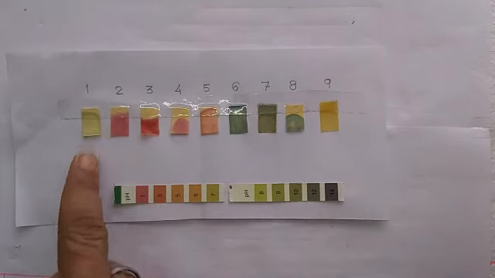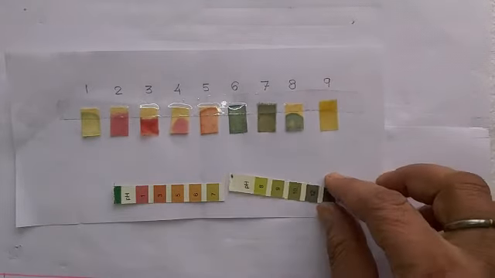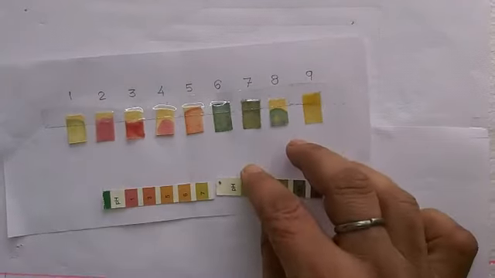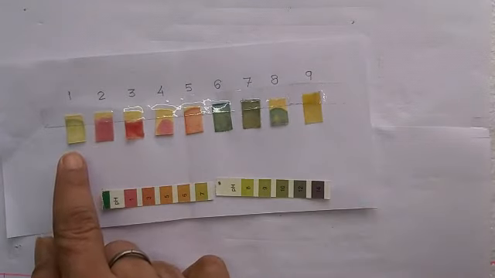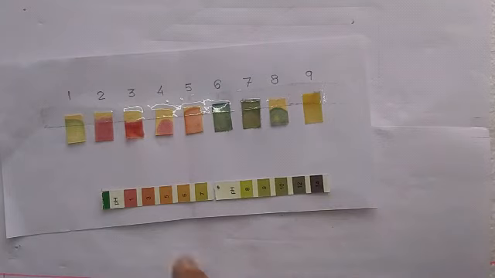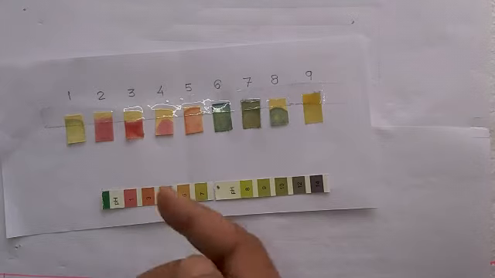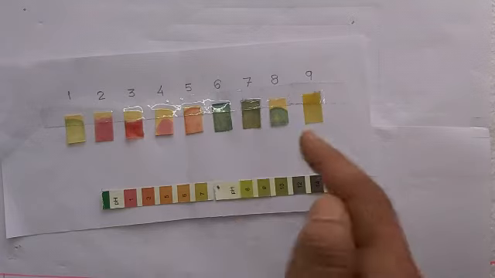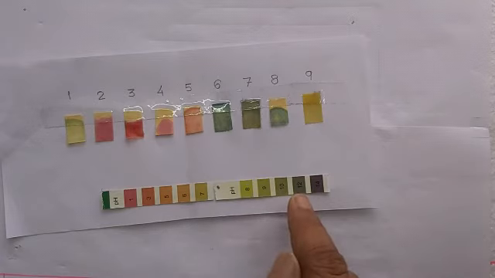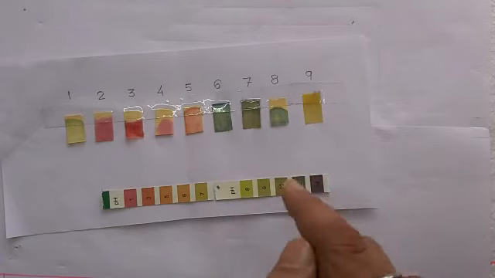This shows it is very close to 8. Though it is a base, it's not so strong. And this is an acid close to 1, and this is about 3, 5, and 6, and then this is close to 12 and 10.